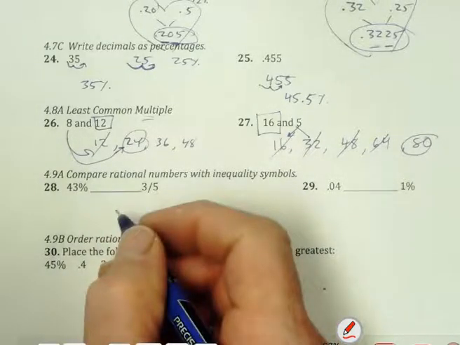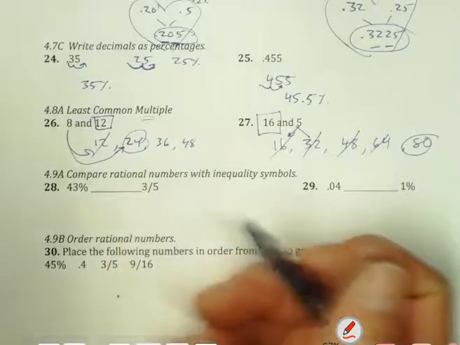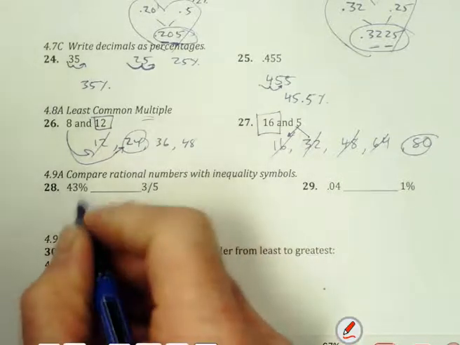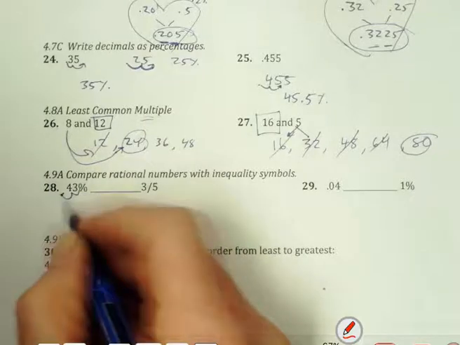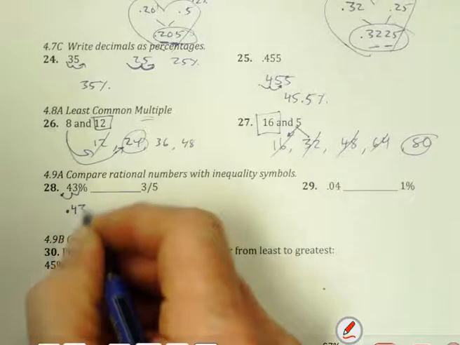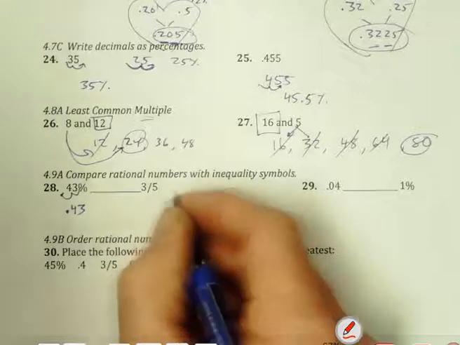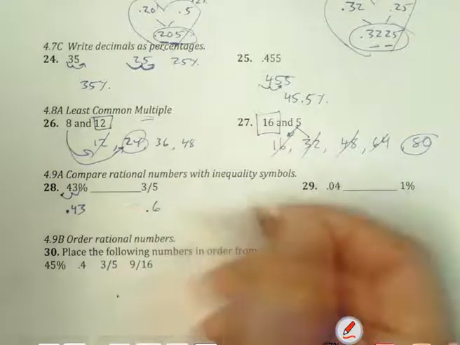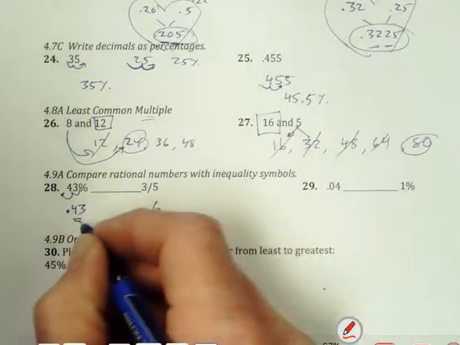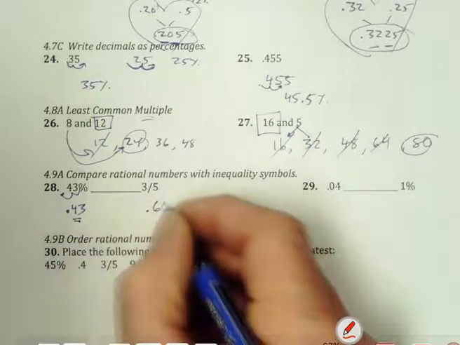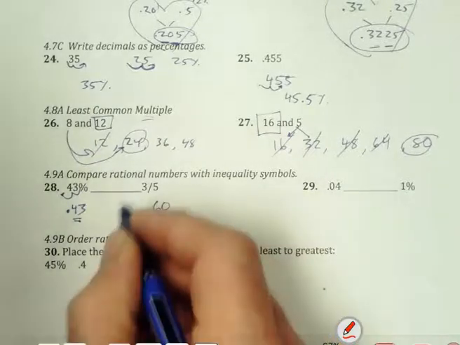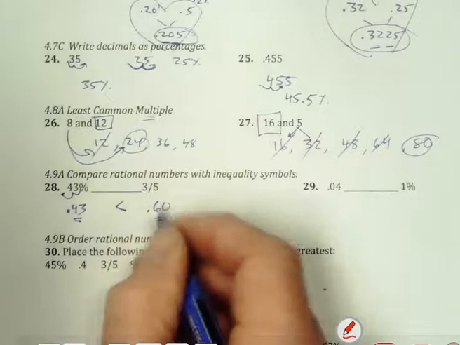Compare rational numbers with inequality symbols. With these, you have to make everything into a decimal. So you've got 43%. I'm going to make this into 0.43. And I've got 3/5. If I put 3/5 into a calculator, it gives me 0.6 as a decimal. Well, it looks like this one is bigger because it has 2 digits, but I can add a 0 here. That's not going to change anything. And then I can clearly see that 0.6 gets 2 points.